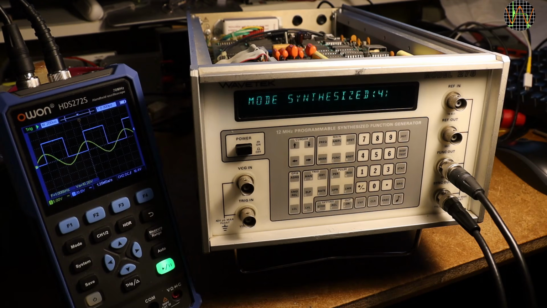Everything else was working and it meets its specs reasonably well. I can only assume that whoever did the previous cal never completed it. That way they forgot to move the jumper back to the position needed for operation in synthesized mode.